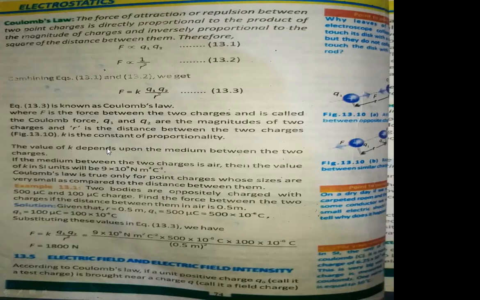This is very important: if air is between Q1 and Q2, then the value of the constant of proportionality K in SI will be 9 into 10 to the power 9 Newton meter square per Coulomb square.